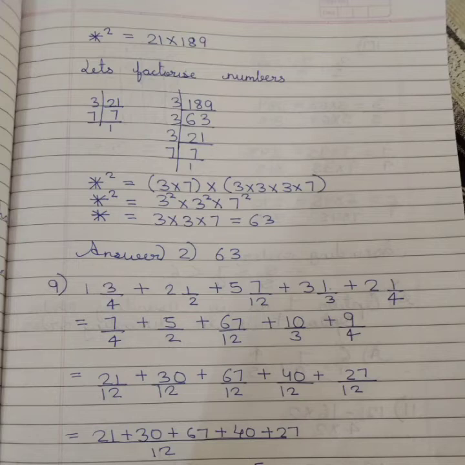Here the meaning is not changing. The meaning remains the same. Just how you write the number is changing. Because if you find the multiplication of 3 into 7, it will result in 21 only. And 3 into 3 into 3 into 7 will result in 189 only. So now we have x² equal to 3 into 7 into 3 into 3 into 3 into 7.